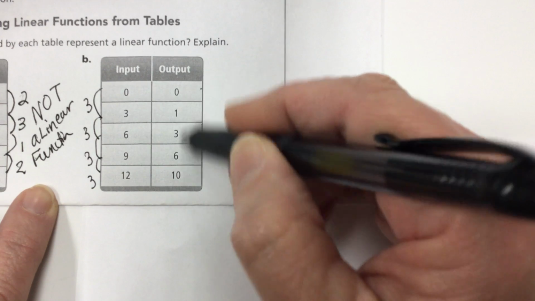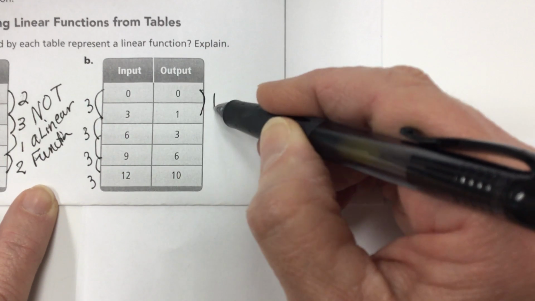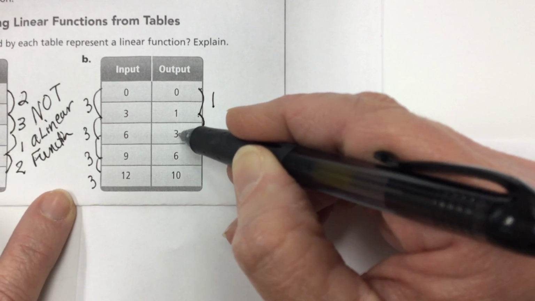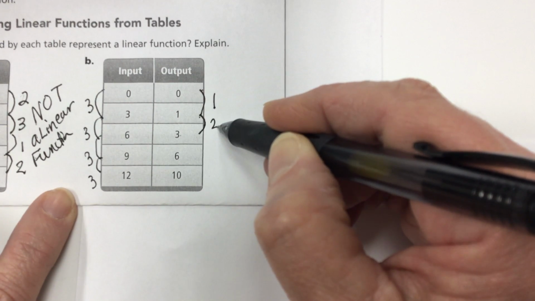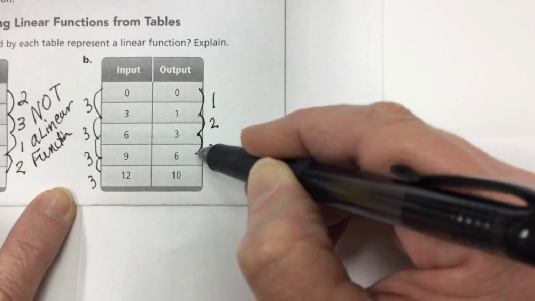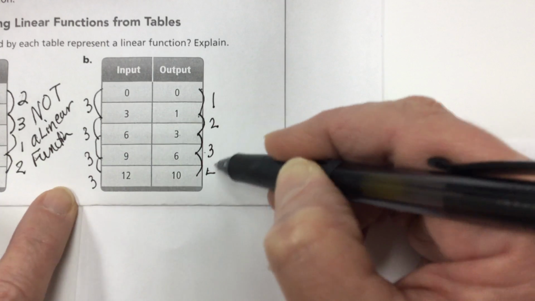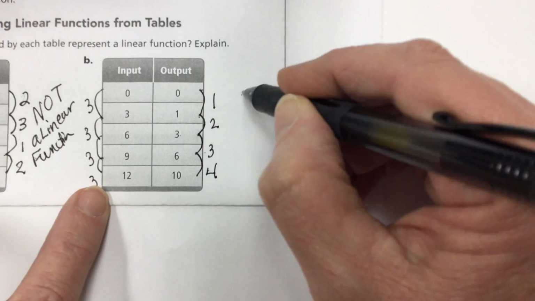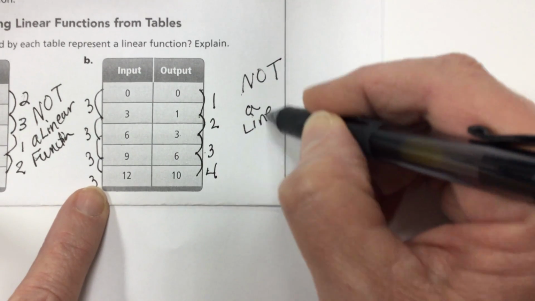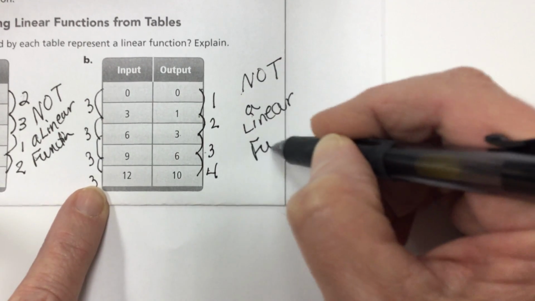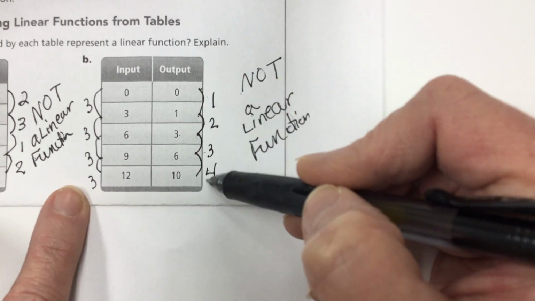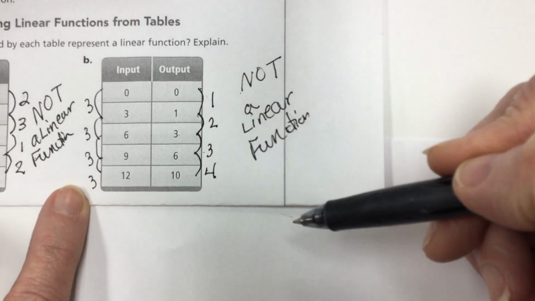So I see that it's increasing. 0 plus 1 gives me 1. 1 plus 1 does not give me 3. 1 plus 2 gives me 3, so it's not constant. 3 plus 3 gives me 6, and 6 plus 4 gives me 10. So again, this is not a linear function because both the left side and the right side have to be the same all the way down in order for it to be a linear function.